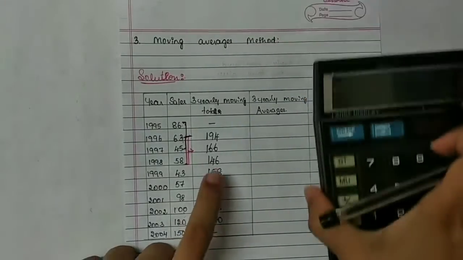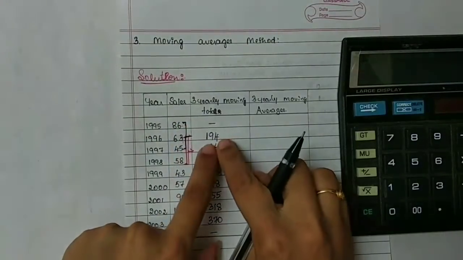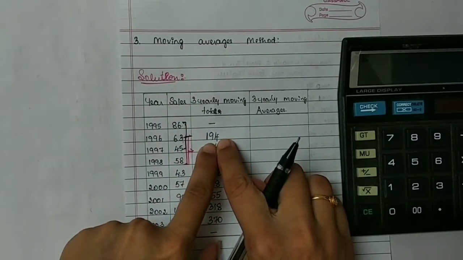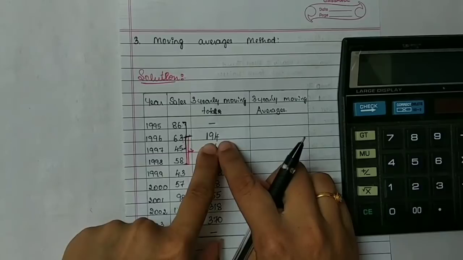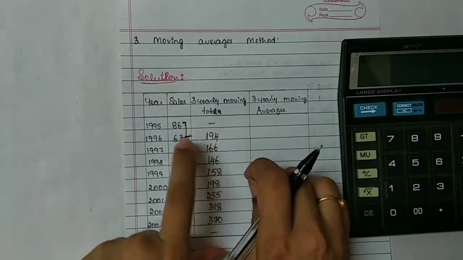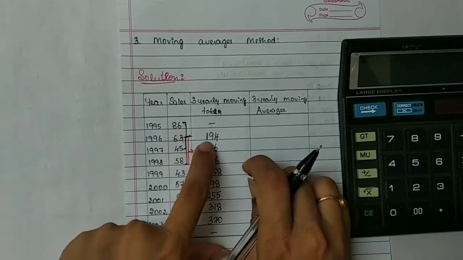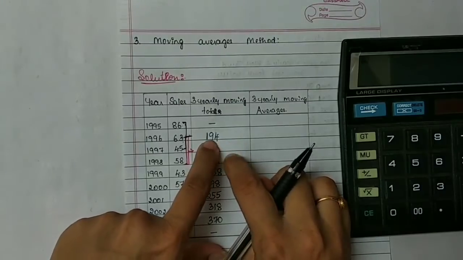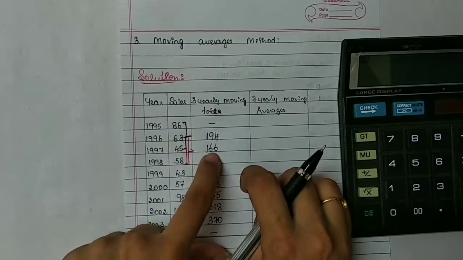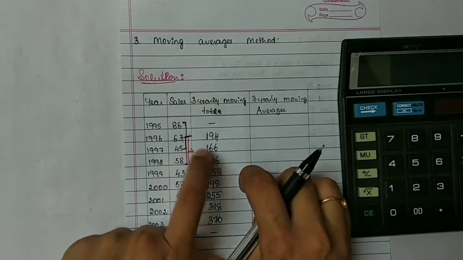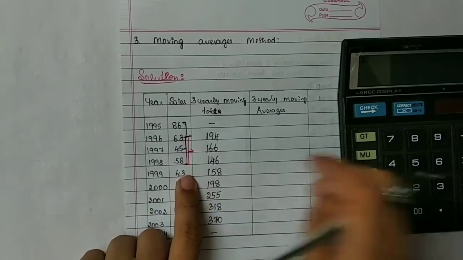So next step is taking the average. How to take the average now? 3 years total is given here. So usually how do we calculate the averages? Total divided by numbers, isn't it? So same way here now, 194 divided by 3, 166 divided by 3, 146 divided by 3, same way.